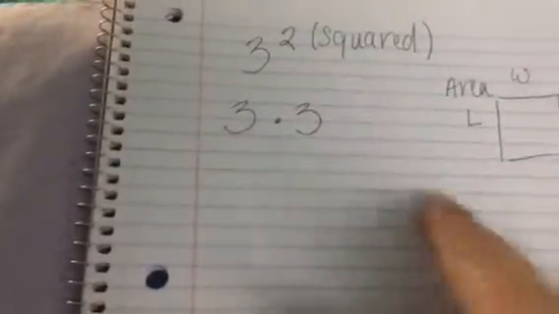And I can video a whole lesson on how you could see that with tiles if you want. Just have mom let me know. So 3 times 3, this would be product form. This is exponential form. 3 times 3 would equal 9.